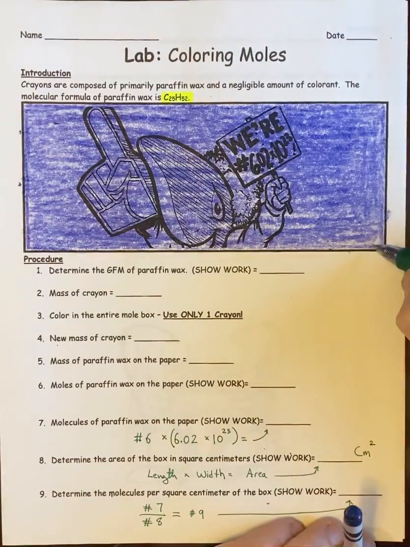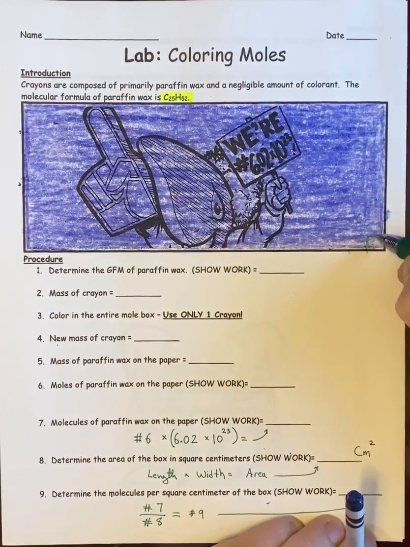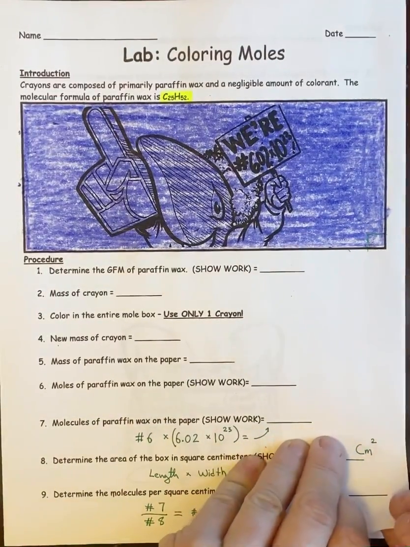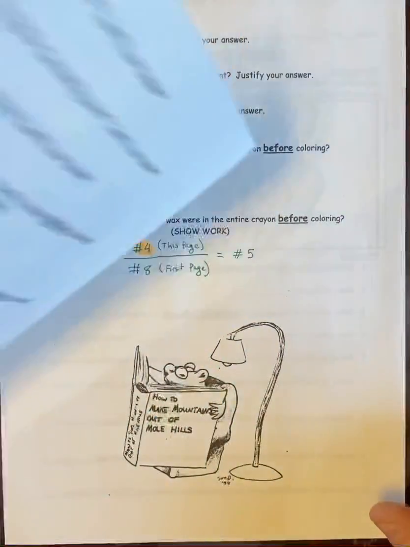So a square centimeter is a tiny little bit. It's probably like only this big. I'm just estimating, but that's a square centimeter, right? Somewhere around there. And so the answer to number 9 is going to tell me how many molecules of paraffin wax are in this tiny little square over here. That's a square centimeter. That's actually the whole first page. And then when we get to the second page, you're going to be doing basically the same questions. There are some different.